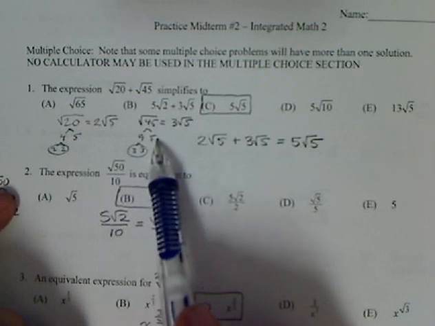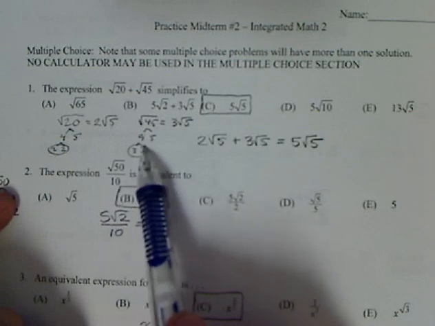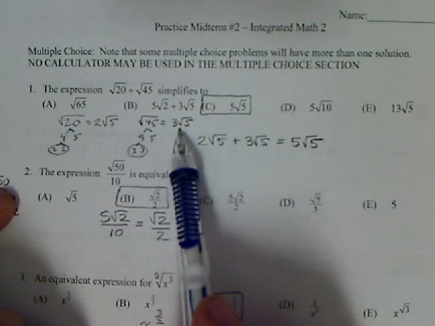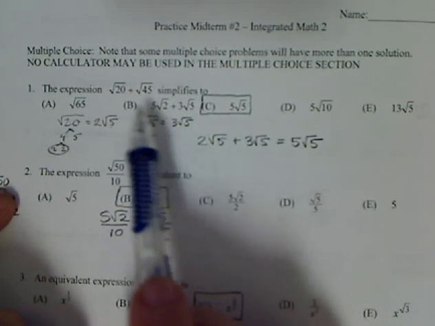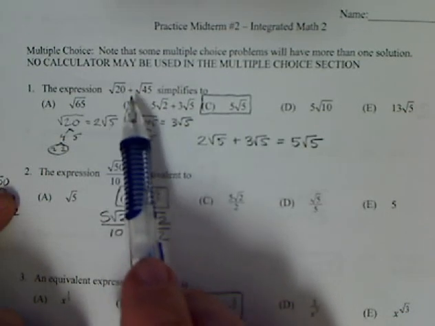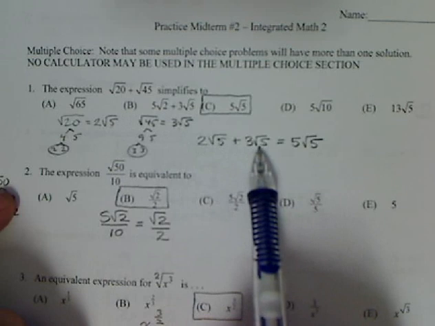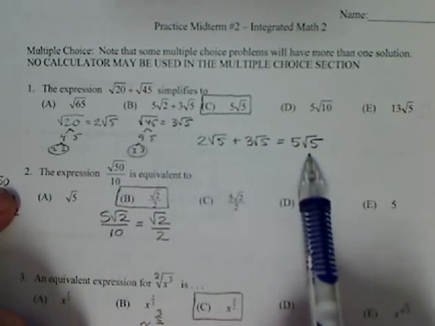45 is 9 times 5. 9 is 3 times 3. I could take out a 3. That becomes 3 root 5. So if I'm going to combine square roots by addition, they have to be the same root. So I get 2 root 5 plus 3 root 5. That equals 5 root 5.